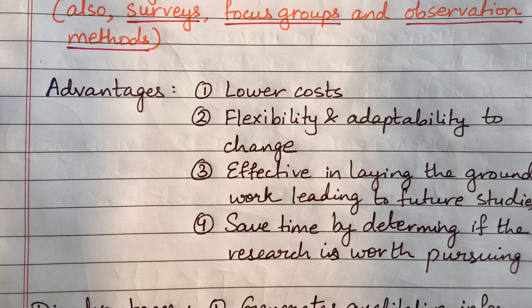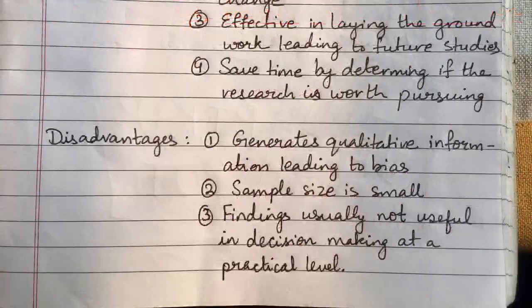Actually, it is effective in laying the groundwork for your future studies, because that's what the flexibility of exploratory studies gives us. We are here to gather the very initial information, because we don't know anything about this research problem, so we have the freedom to gather as much knowledge from various sources and in various ways as possible.